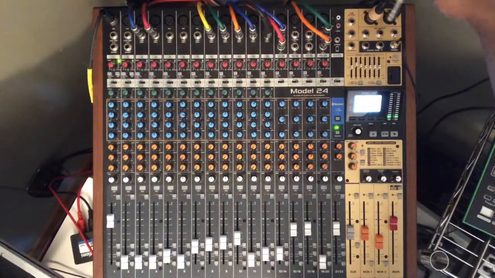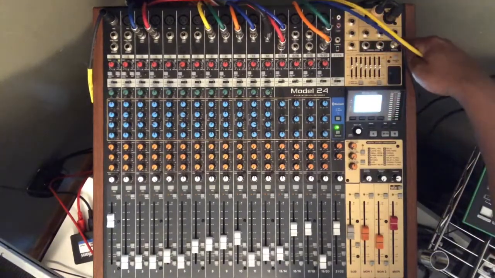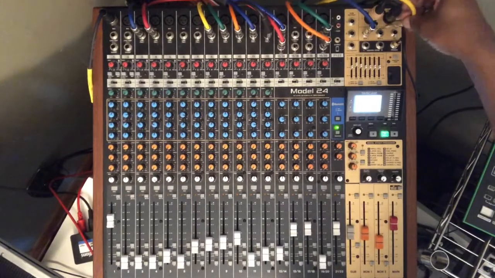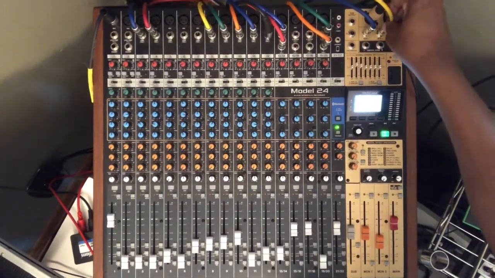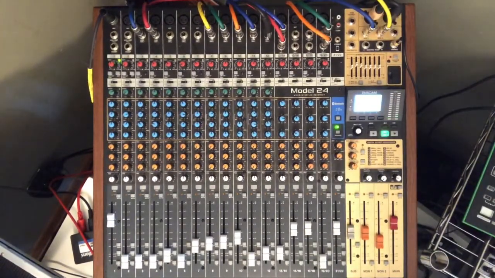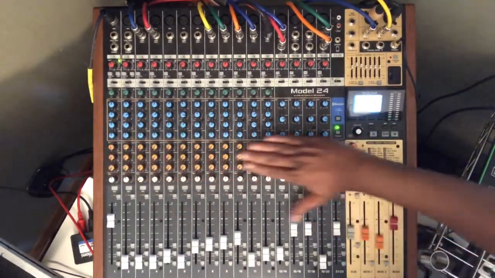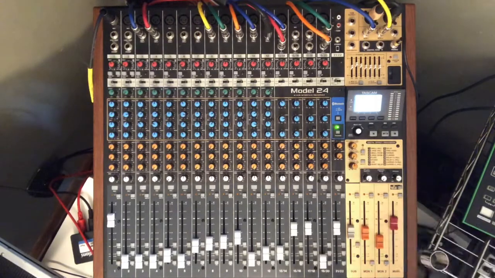And then what we're going to do is we're going to go over here to the aux output section, and we're going to plug the blue cable into monitor 1 and the yellow cable into monitor 2. Now what that allows us to do is to use this orange knob section, which is the auxiliary output section, and most mixers have one of these.